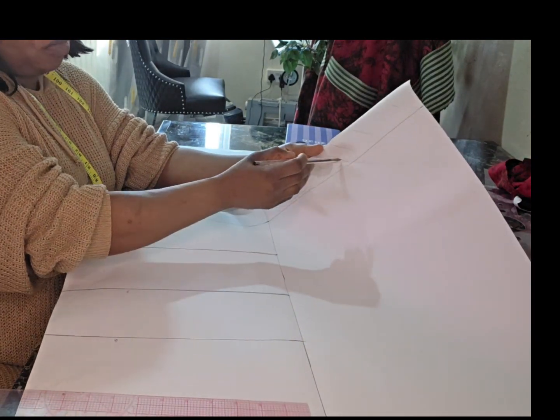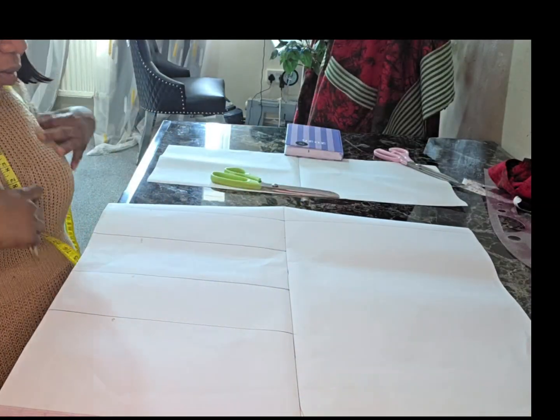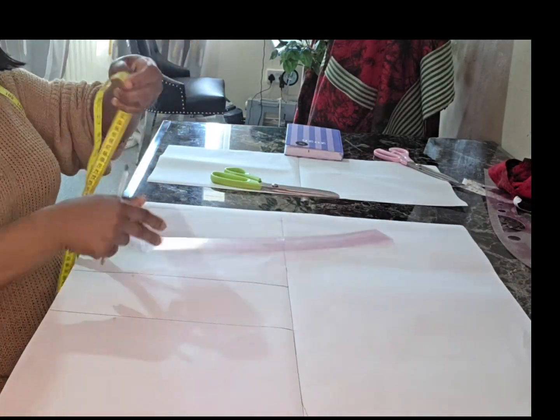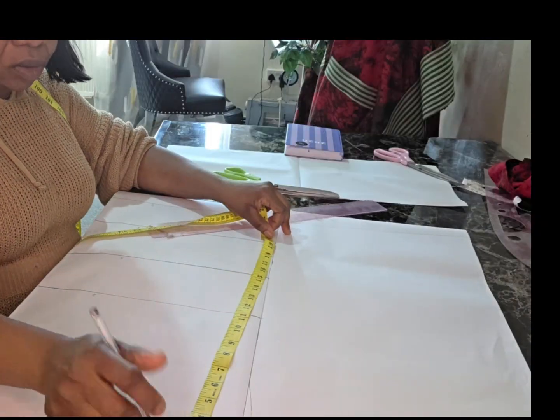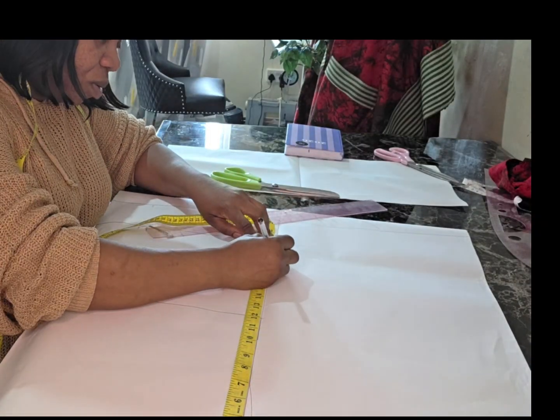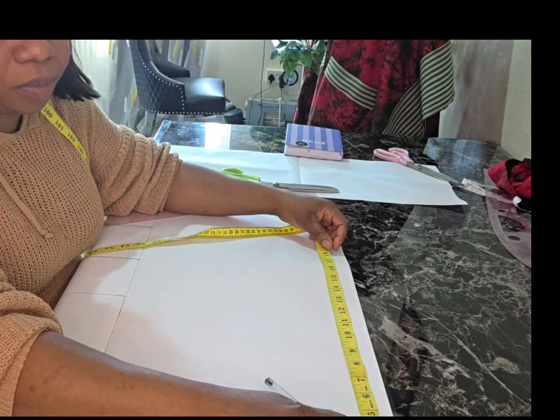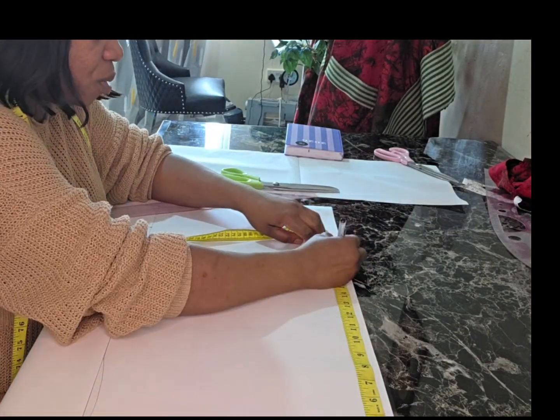Then we'll fold it into two just to demarcate the front from the back. I hope that is clear. I've done that, and I've gone ahead to draw my horizontal lines from the shoulder to the waistline, shoulder to the hip, and shoulder to the bust line. That is for the back.